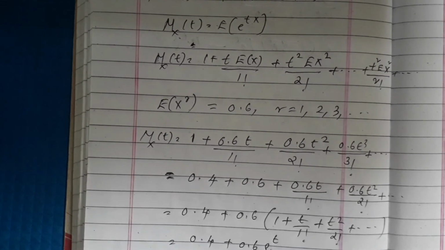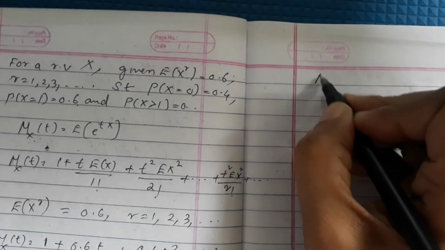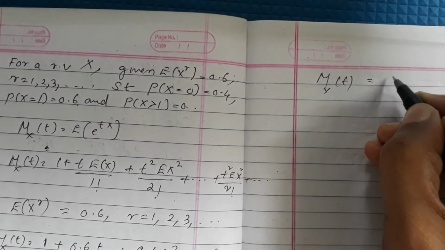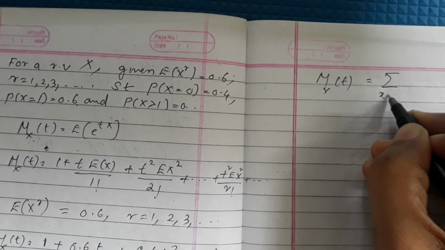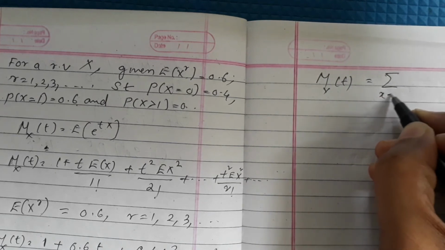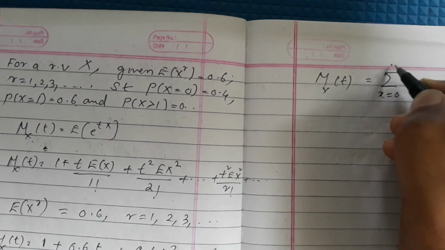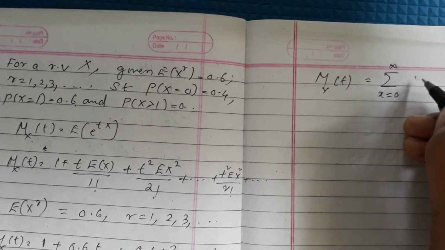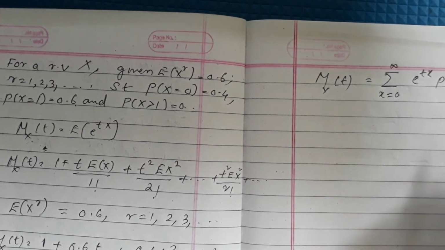This is the answer. So consider we have M_X(t) equal to the summation over x from 0 to infinity of e raised to tx times probability of X equal to x.